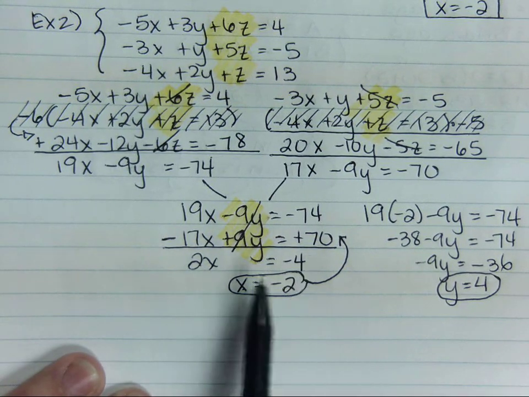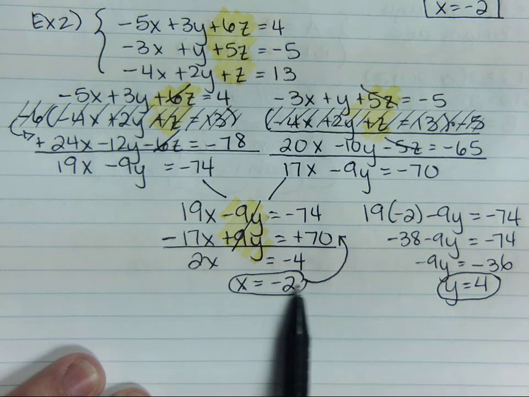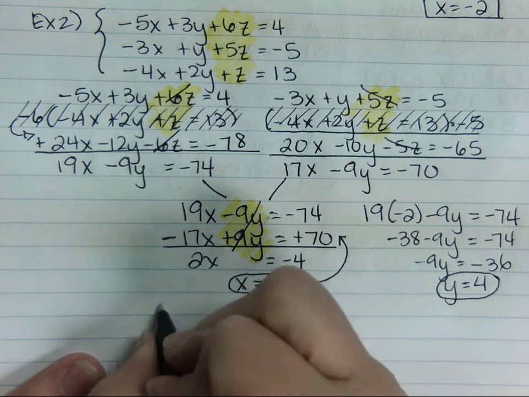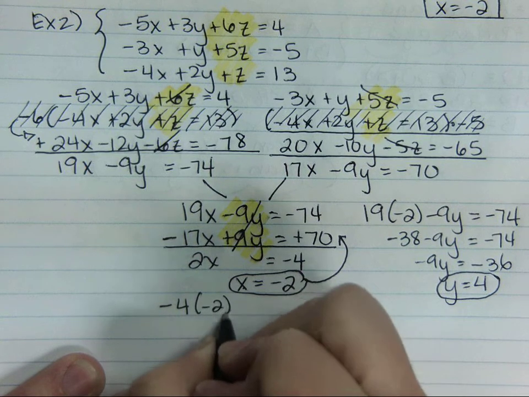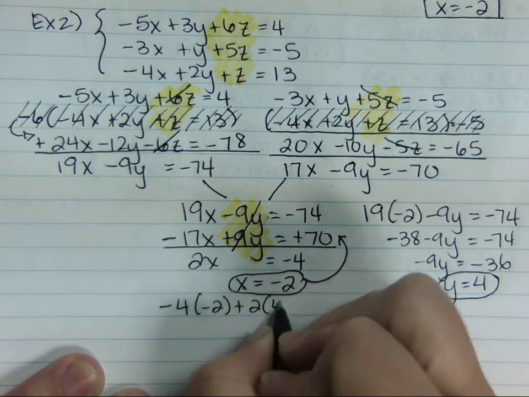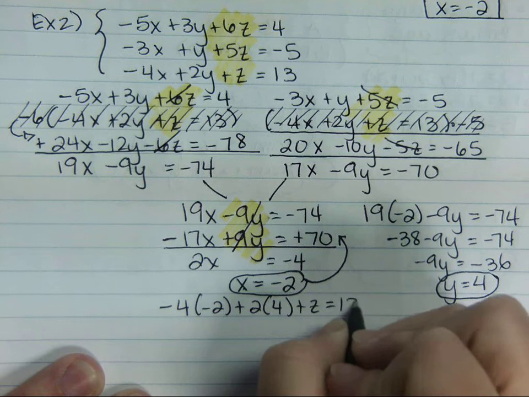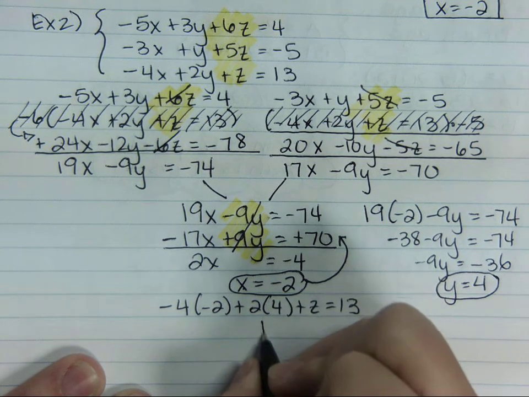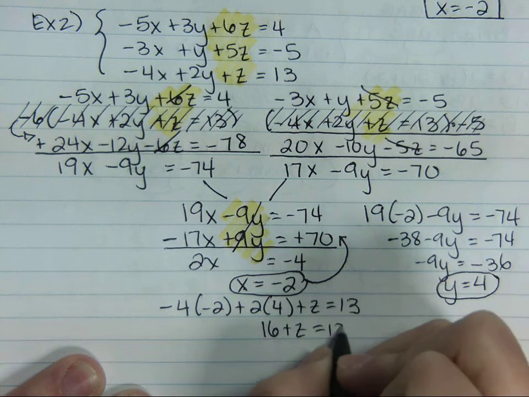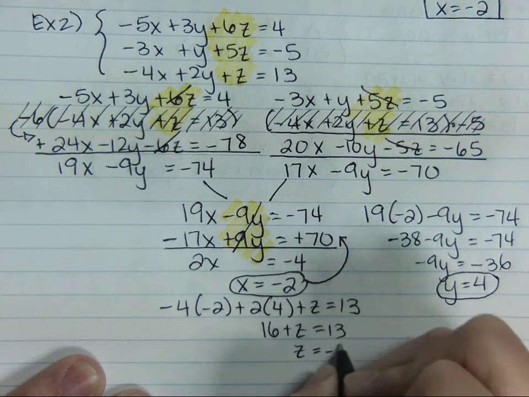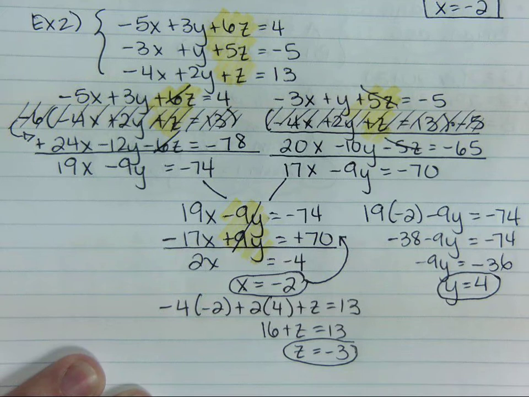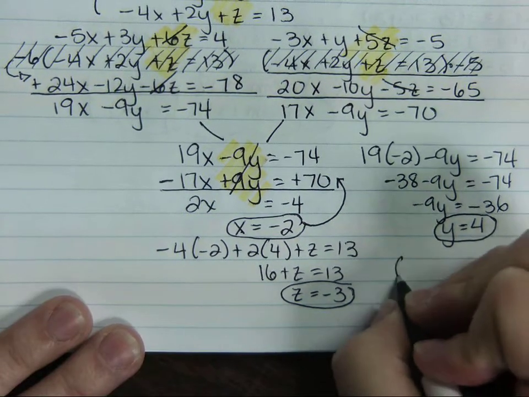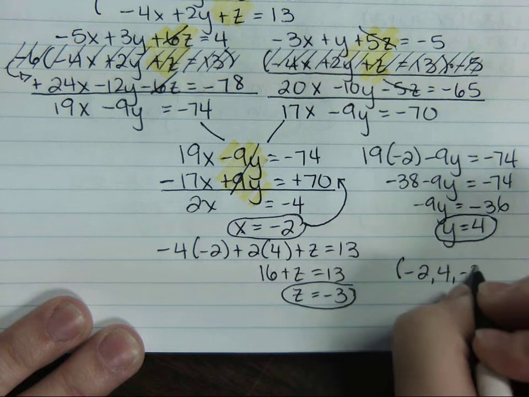And now, since I found my x, then I found my y, now I need to go back up and find a z. I'm going to plug this into the bottom equation because it looks the easiest to work with. And when you do that, you're going to end up with 16 plus z equals 13, or z is negative 3. So again, your solution is going to be the ordered triple negative 2, 4, and negative 3.